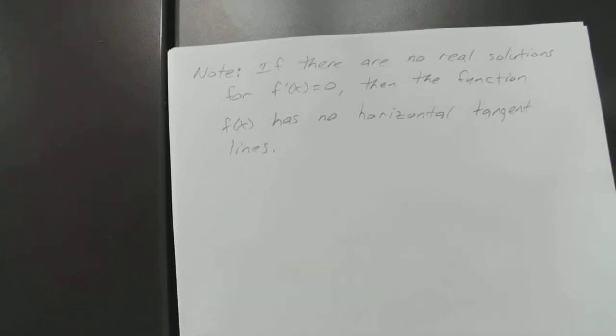Okay, so that can mean it could be constantly increasing or constantly decreasing, but at no point does it level out to where you have a slope of 0.